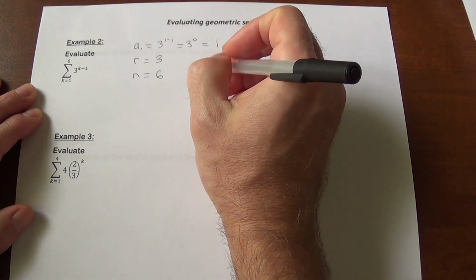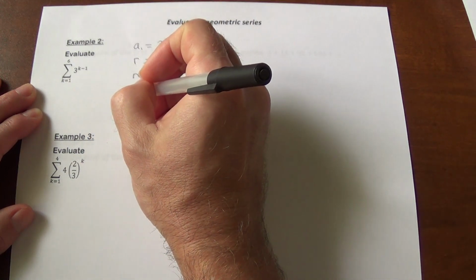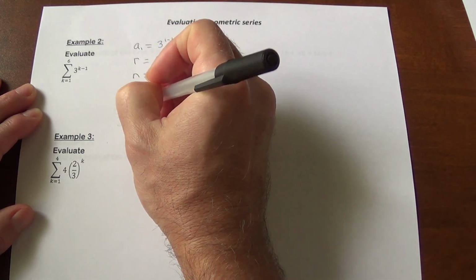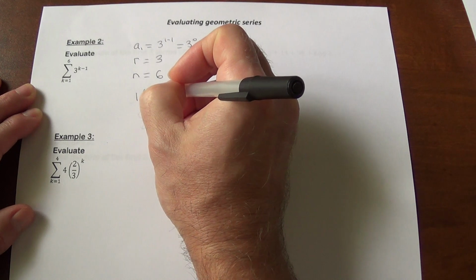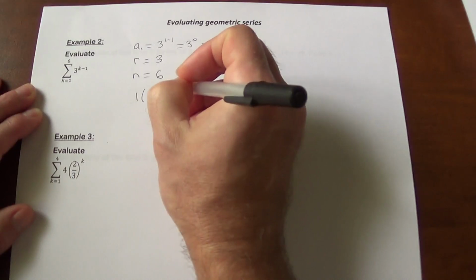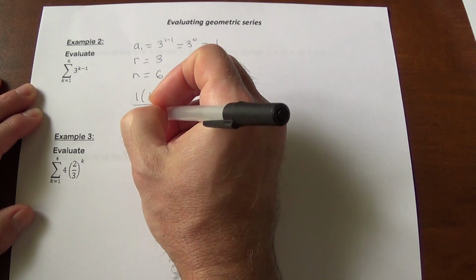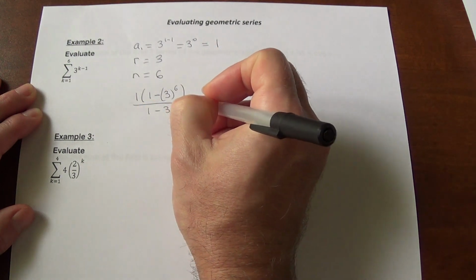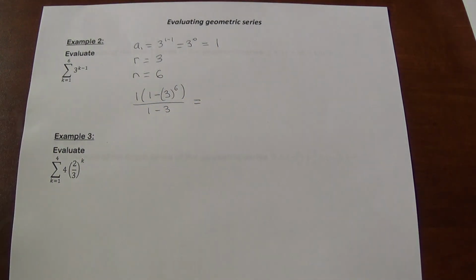So we're going to set these up for the sum. So the first term is 1, times 1 minus the common ratio of 3 to the 6th power, divided by 1 minus 3. Okay. So we're going to do this math now.